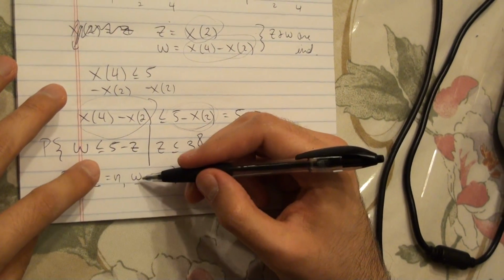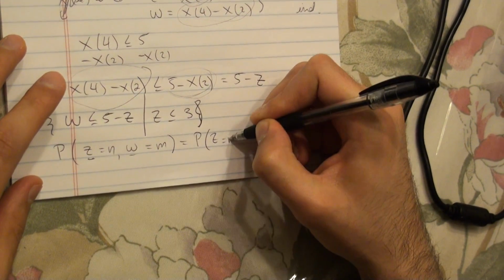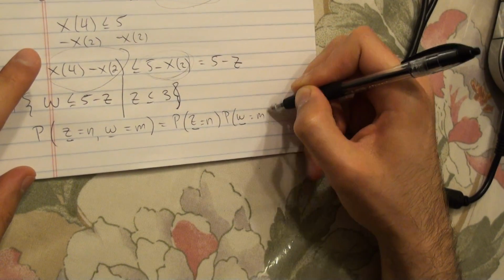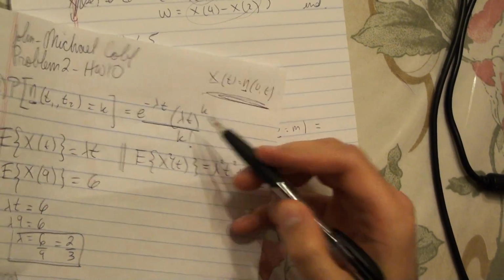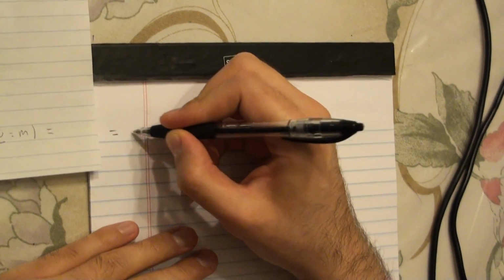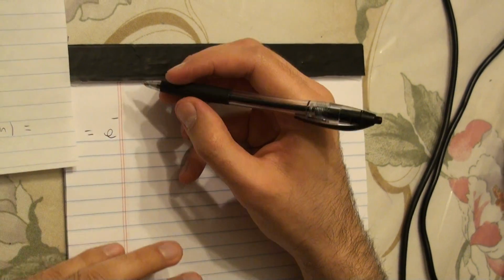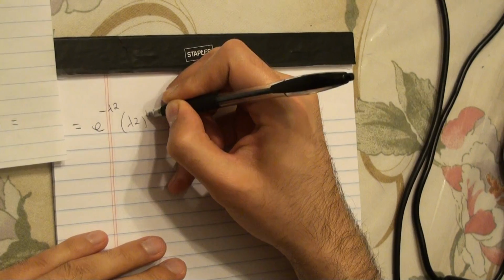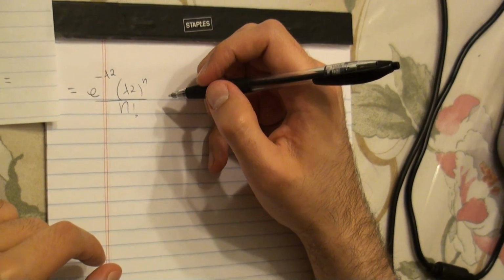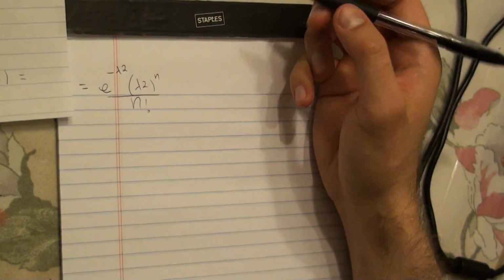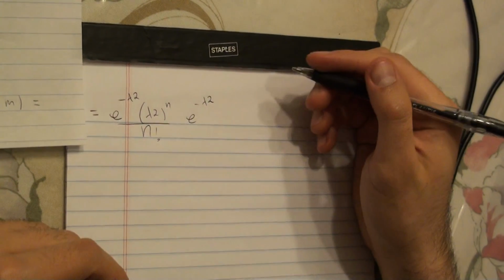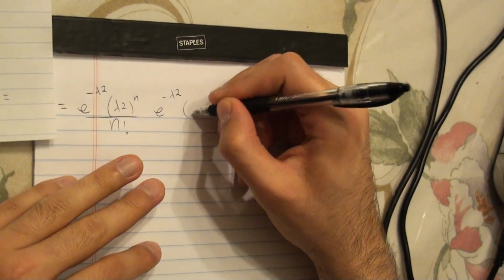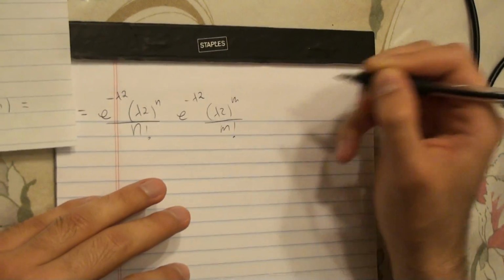Now, because these are independent, we can separate them. Using the formula that was given in problem 1, this is equal to e to the minus lambda 2, remember Z is evaluated at X(2), to the power n over n factorial. For W, the range is still 2, so we still write e to the minus lambda 2, because between 2 and 4 the distance is just 2. So we have lambda 2 to the m over m factorial.